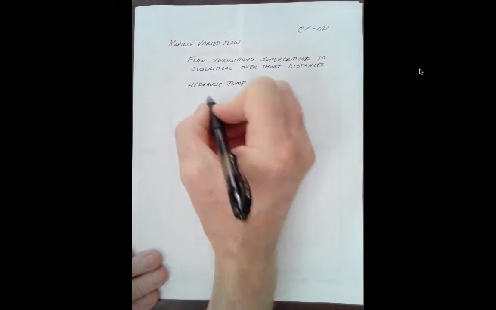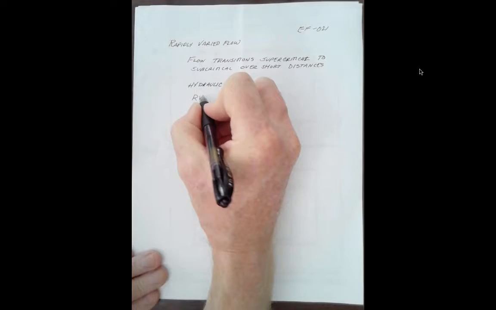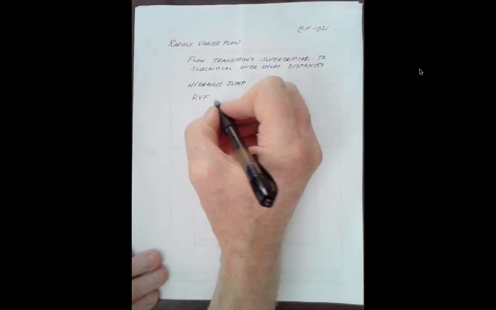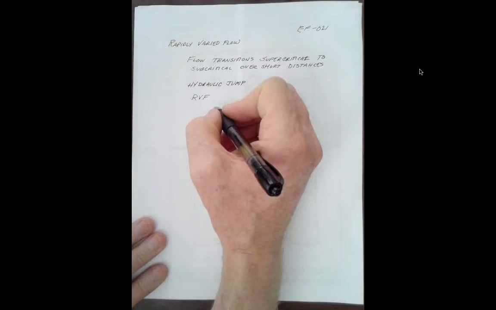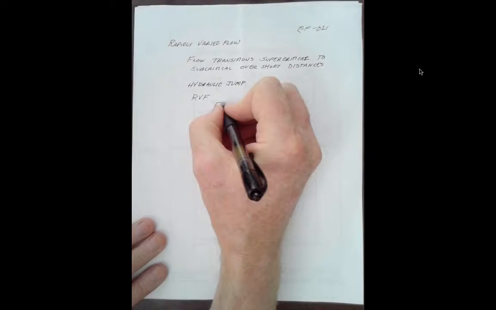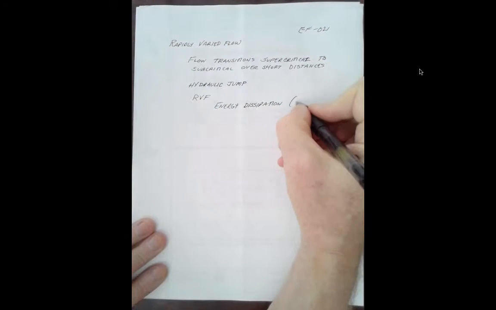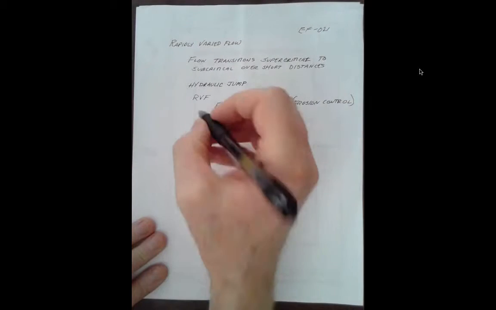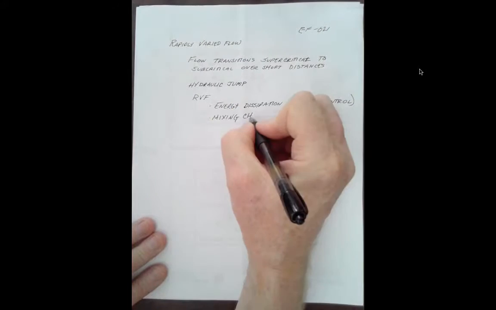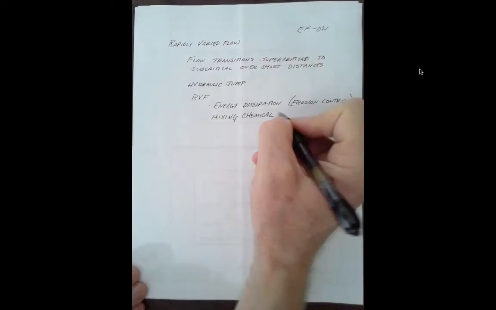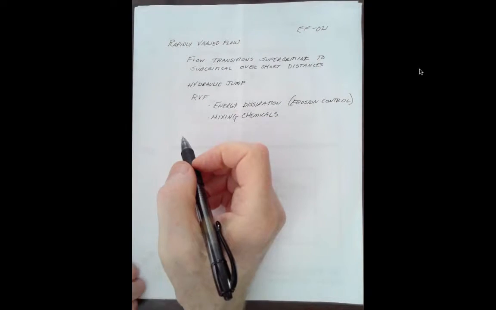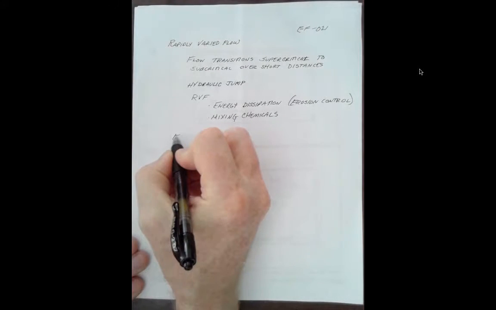Now, the hydraulic jump is a common rapidly varied flow phenomenon, and although we present it here almost as a novelty, it has some practical applications in energy dissipation, for erosion control, and although not commonly used, it's very effective at mixing chemicals. In a hydraulic jump, energy is not conserved.